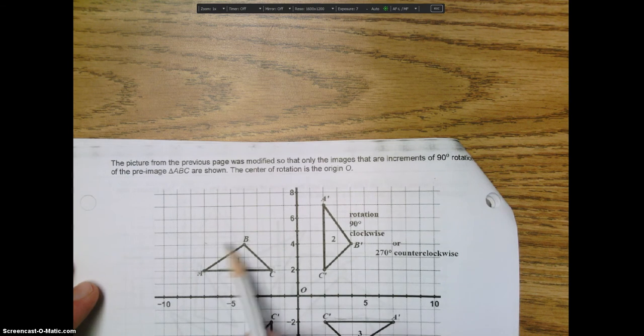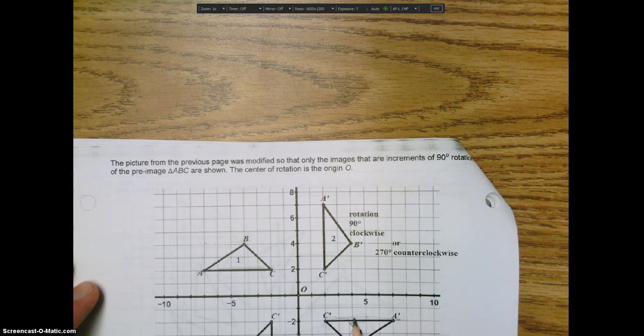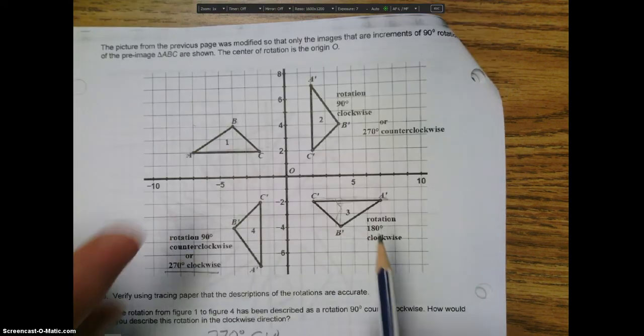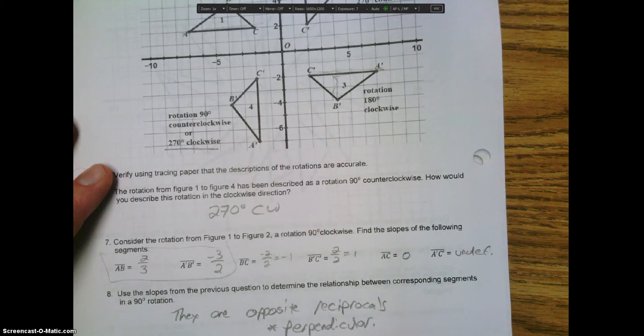From A to B is 2/3. What about from B to A? Do you notice that it's still 2/3? So, 180-degree rotation, even though the figure turns upside down, the slopes stay the same.